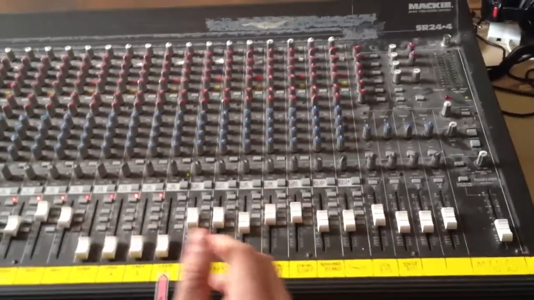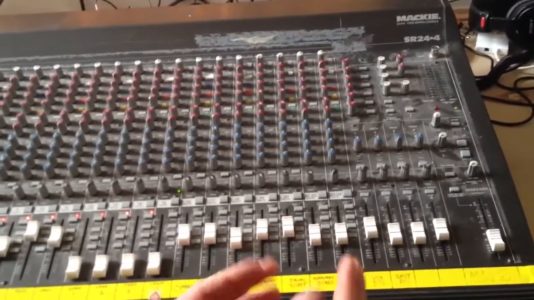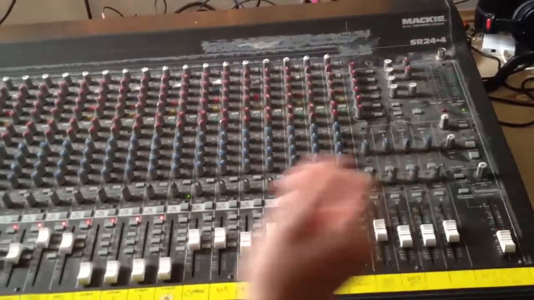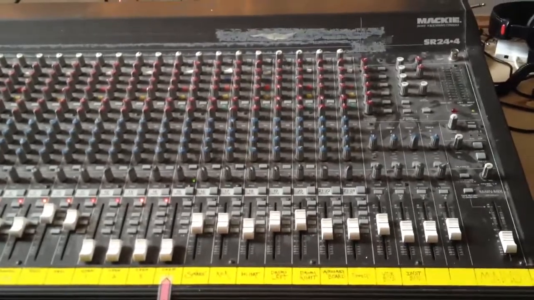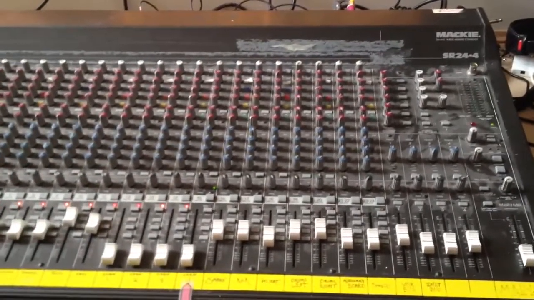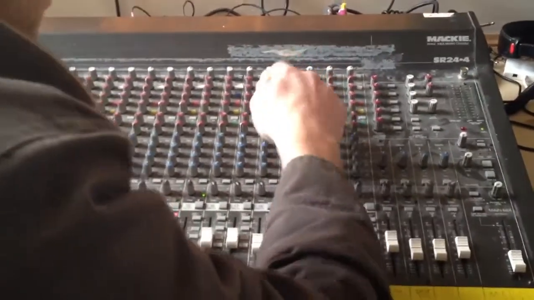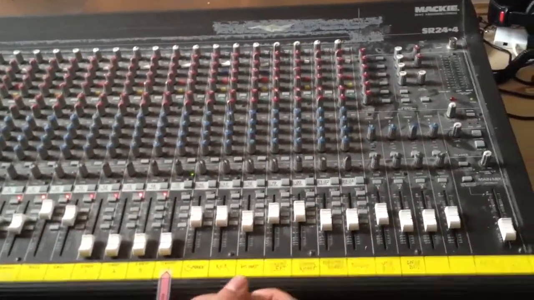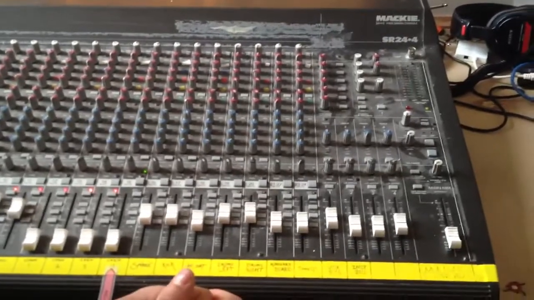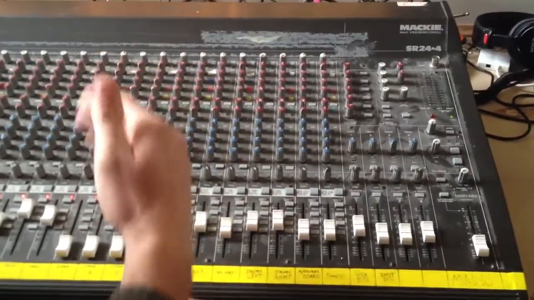So if there are certain things that you want in auxiliary 3 and 4, which there may be an application where you think, oh, that would come in useful there, I'm going to do that, then you can do that. It's up to you. Does that make sense? How that's all working?